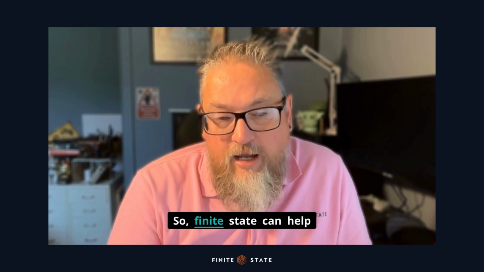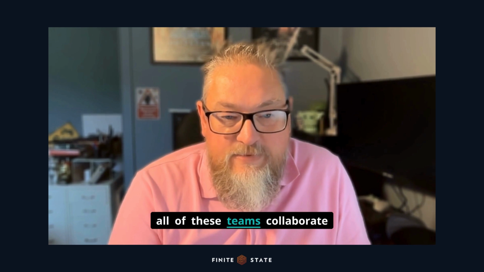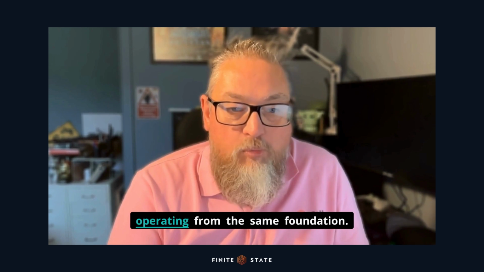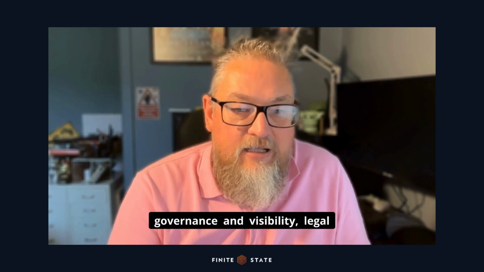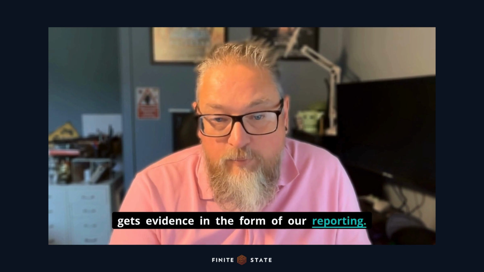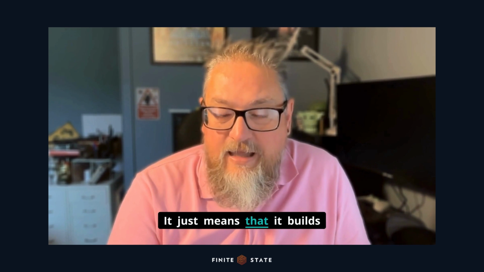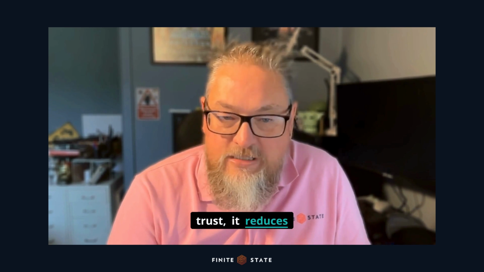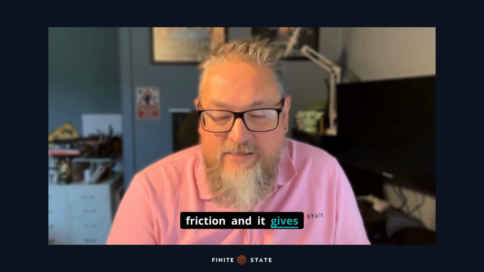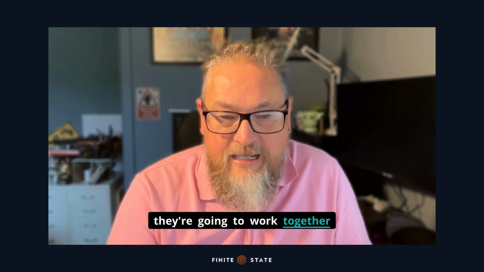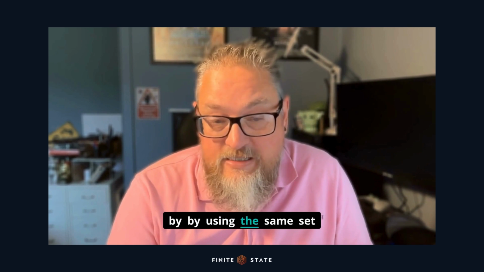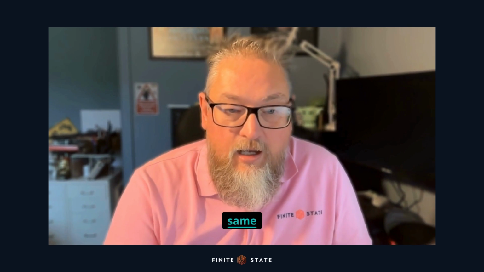So Finite State can help all of these teams collaborate better because everybody's operating from the same foundation. Engineers get actionable tickets, security gets governance and visibility, legal gets evidence in the form of our reporting. It just means that it builds trust, it reduces friction, and it gives everybody a very clear path as to exactly how they're going to work together by using the same set of data from the same platform.